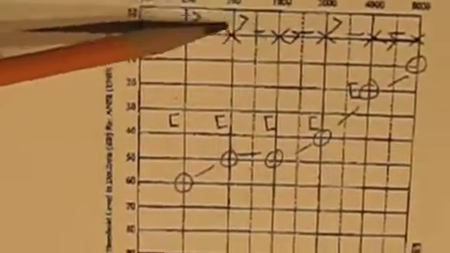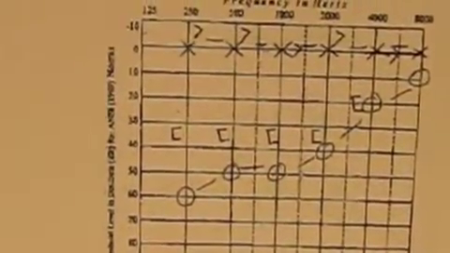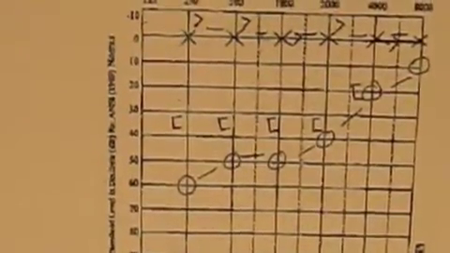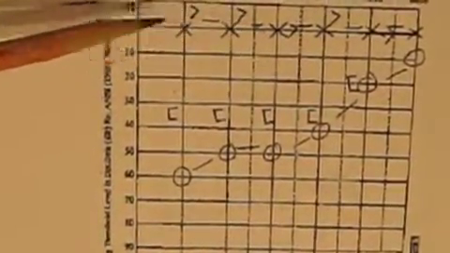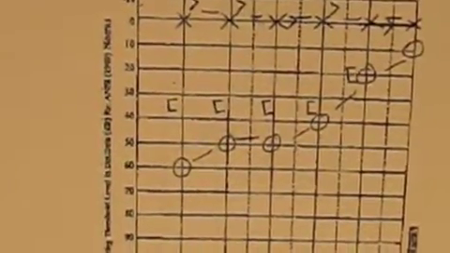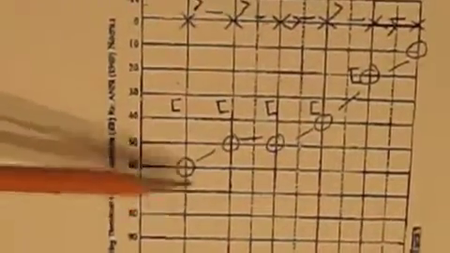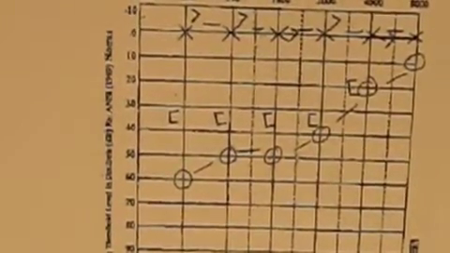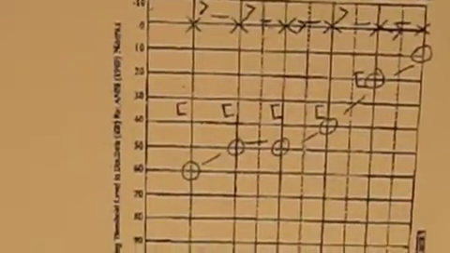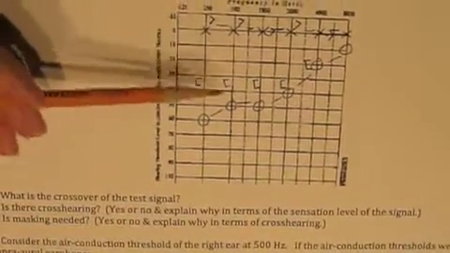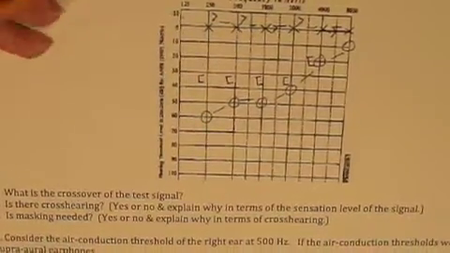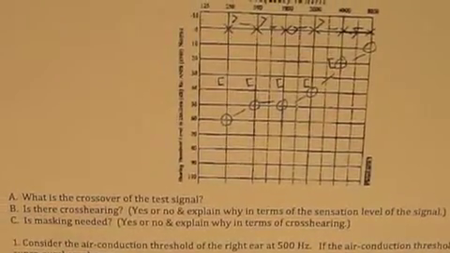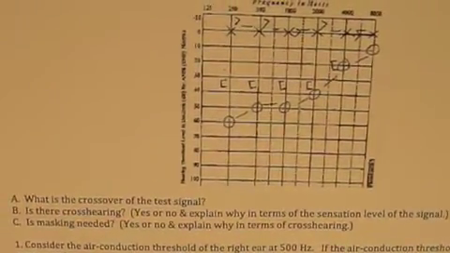The unmasked threshold, which we're going to assume is from the better ear, which we'll know is the left ear, is minus 5 dBHL. So that means that the cochlea of the non-test ear is receiving a plus 15 dBSL signal because it's coming in at 10 dBHL given intraoral attenuation, and the threshold of that cochlea is minus 5.